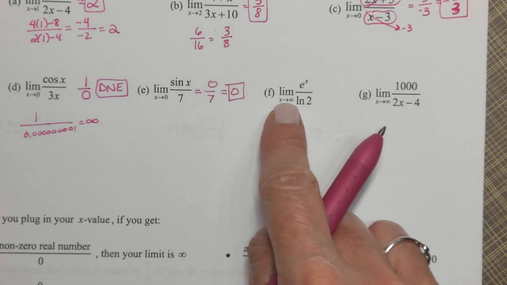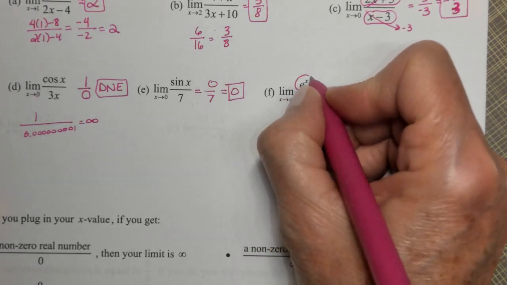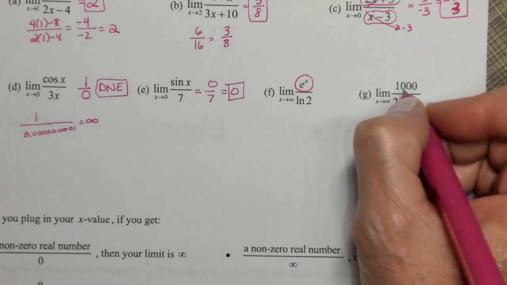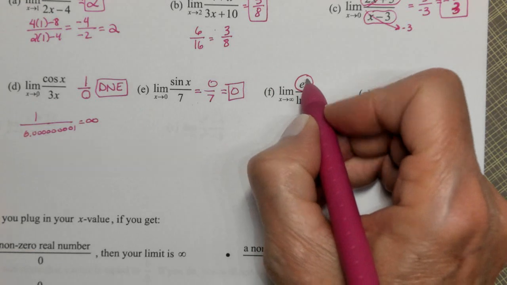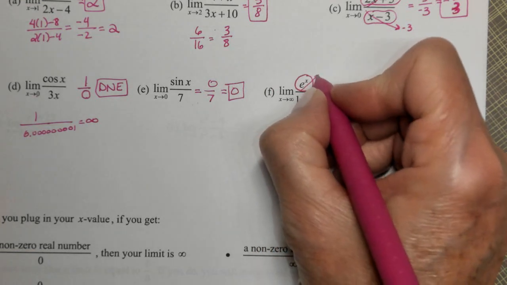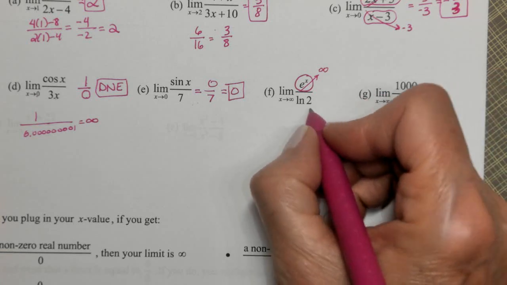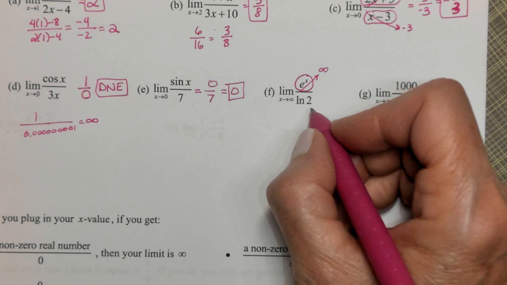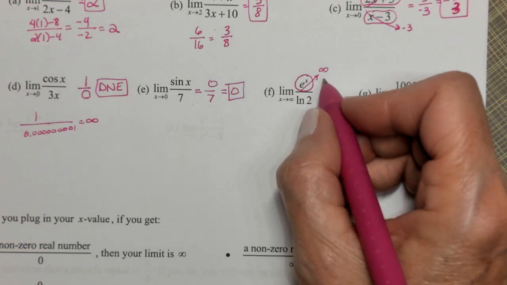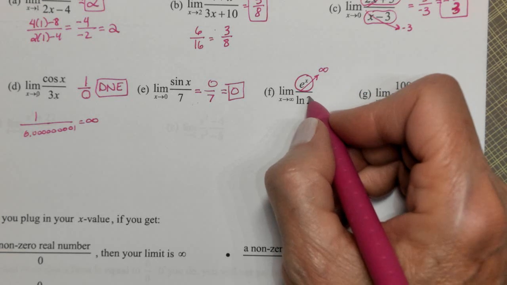Let's let x go to infinity. As x goes to infinity, what is happening to e to the x? If we let x go to infinity, what is happening to e to the x? This is going to infinity very quickly. Natural log of 2 is just a number. So you have something going to infinity, a huge number divided by something.